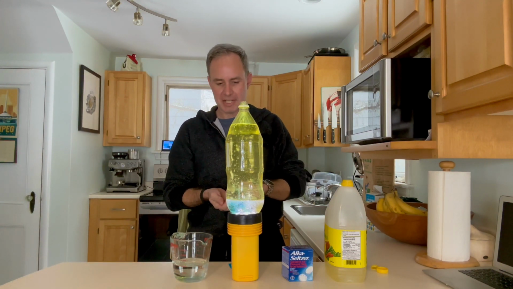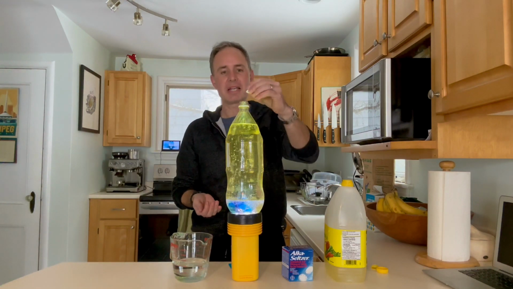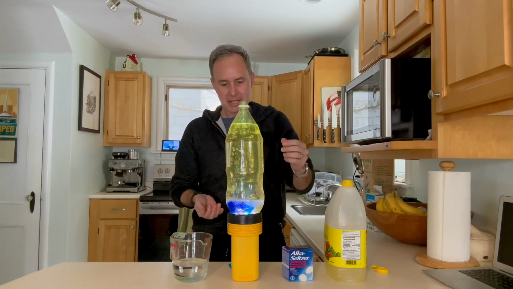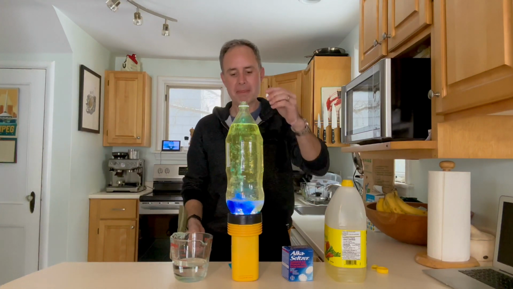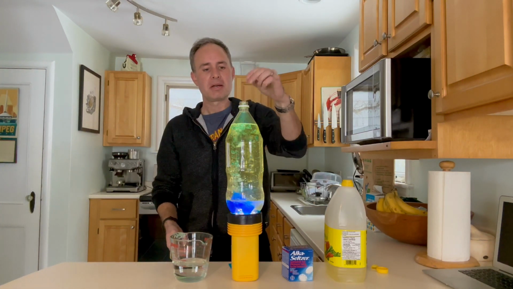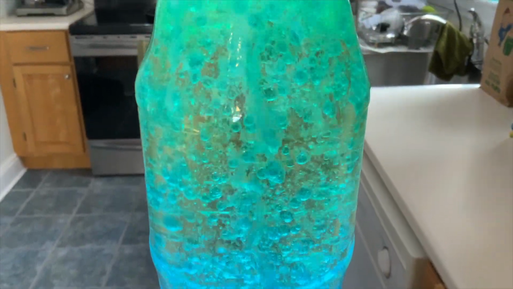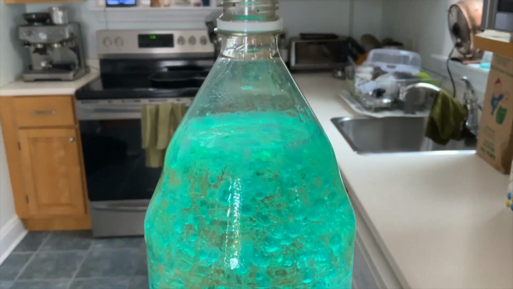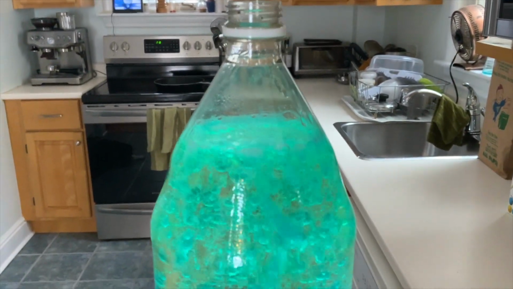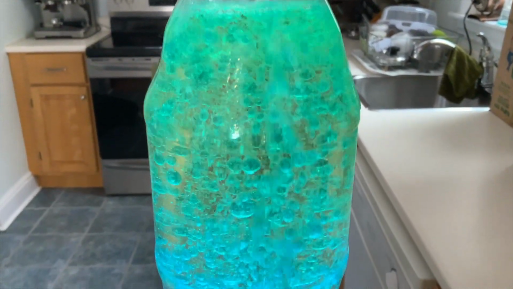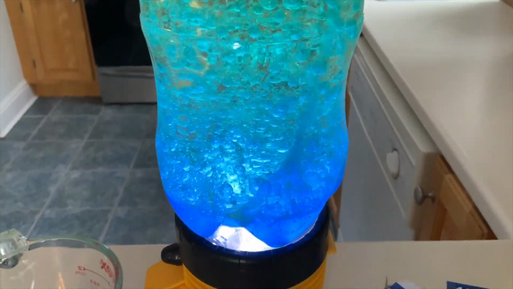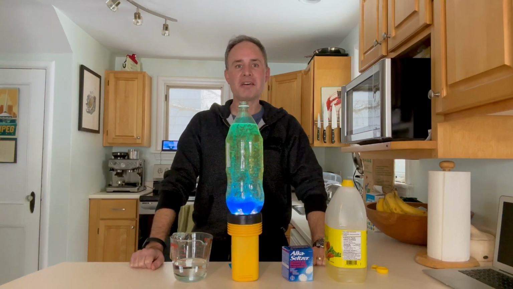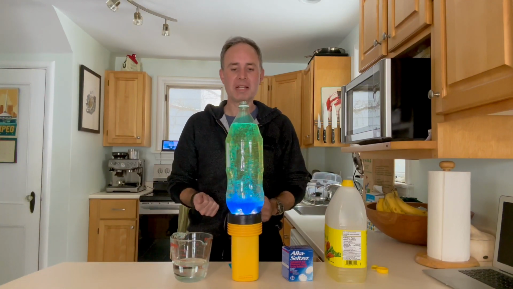What we should find is that once this starts bubbling, the food coloring is now able to mix with the water. And we've created a lovely lava lamp. Press play on your favorite Bob Marley or Grateful Dead tune now. And there you have it. Now you know how to make your own homemade lava lamp.